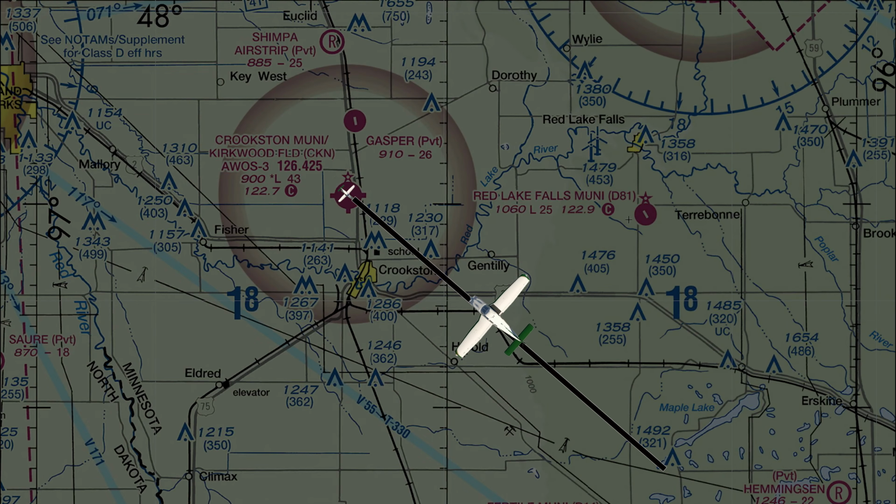Sometimes IFR traffic may be doing an opposite direction approach. If this is the case, then more responsibility shifts to the IFR traffic and they should make their intentions very clear. Are you planning to do a low approach or are you going to circle?